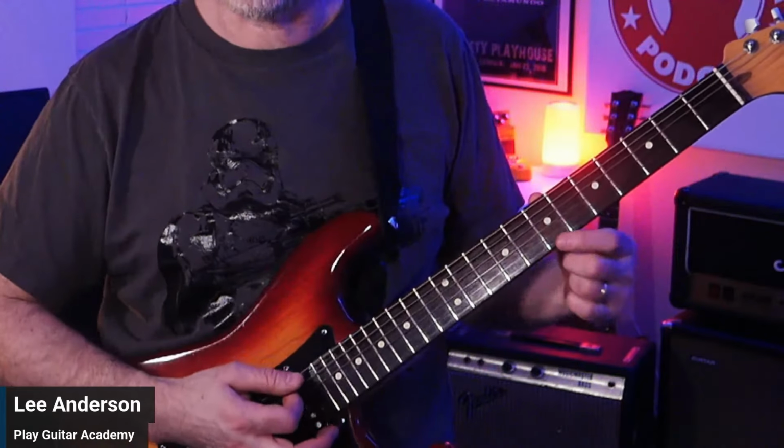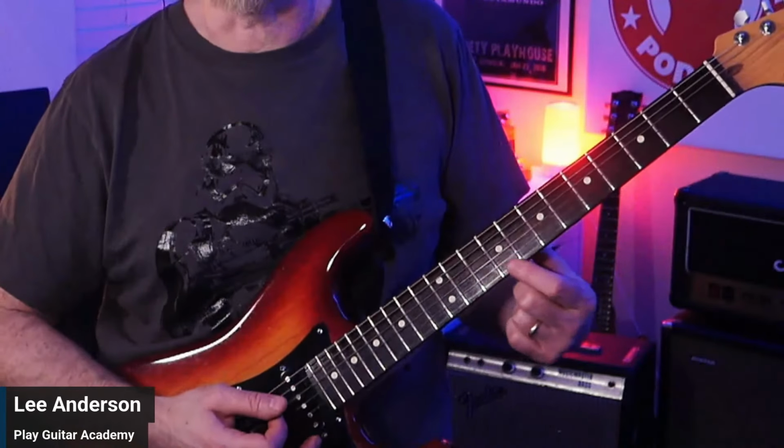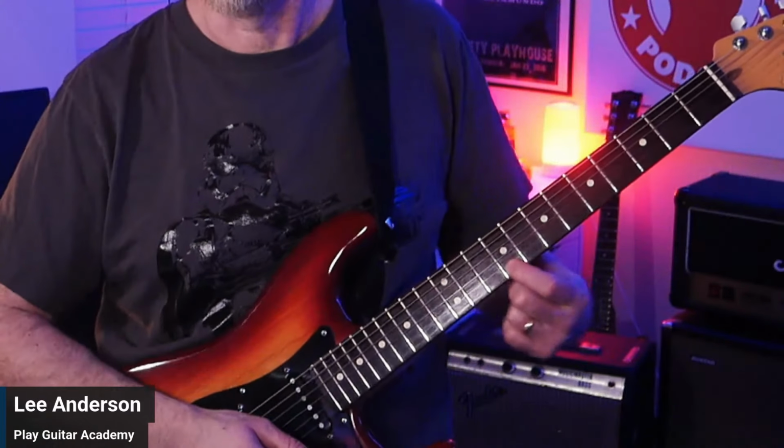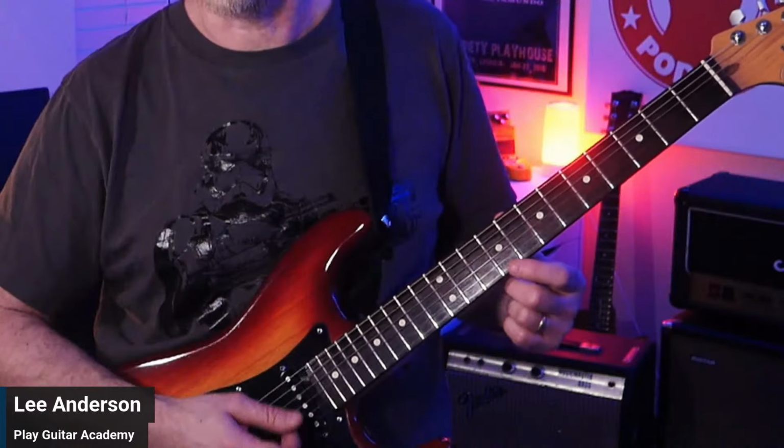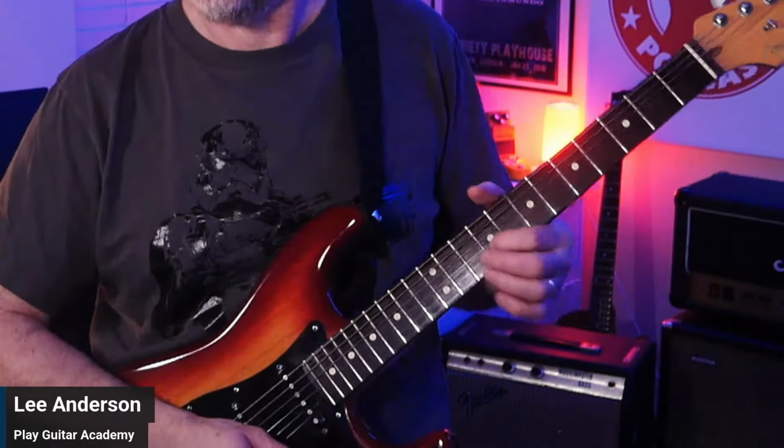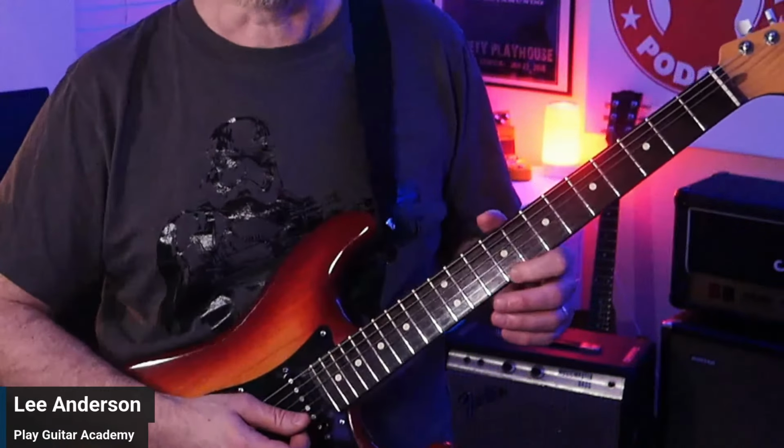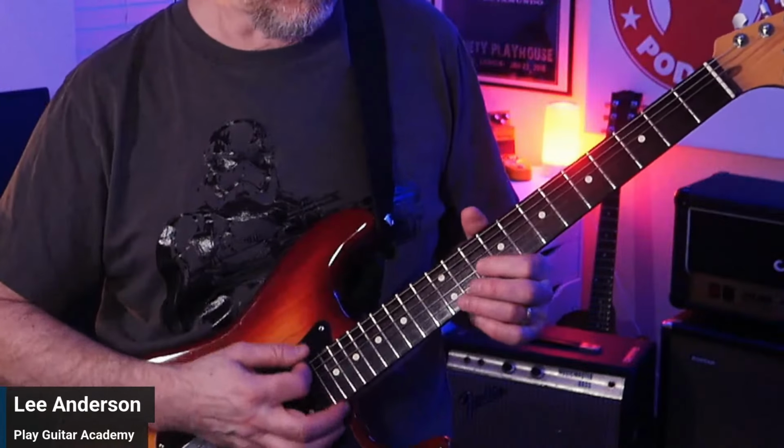But how you practice that is you pick a note. I would pick a note on the last string here, right? And let that ring afterwards. Put a little vibrato on it. Bend it. Anything you do is going to make it sound more expressive.